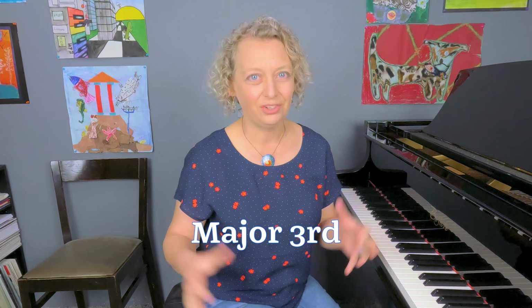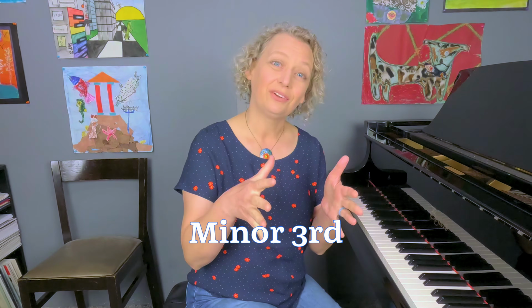They are both thirds because if we count alphabet letters, we span 3 notes: C, D, E, D, E, F. In official music vocabulary, the bigger third is called a major third, and the smaller third is called a minor third. Those 2 words, major and minor, are used for so many different purposes in music. Scales, chords, intervals, they all use those terms, major and minor, to describe them.